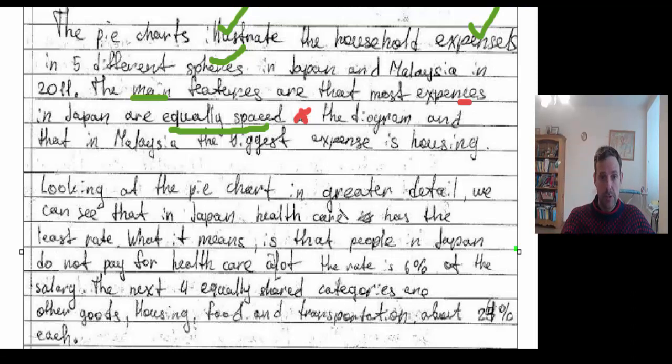No, it has to be the biggest expense anyway. Okay, in greater detail. So that's a nice one. Nice little collocation, in greater detail. Because a lot of people will pre-learn this, the examiner might not say, oh, this is wonderful. It's, oh, they just learnt this.